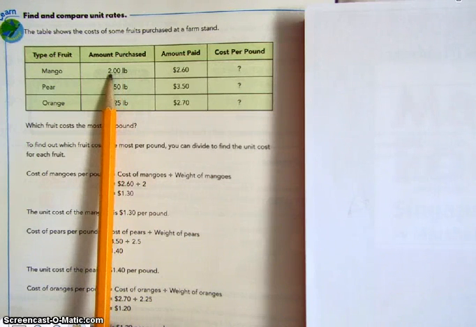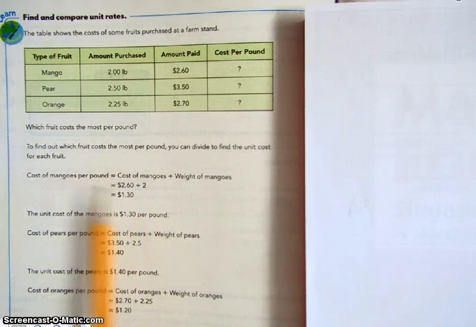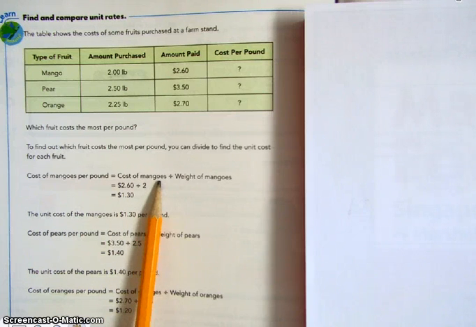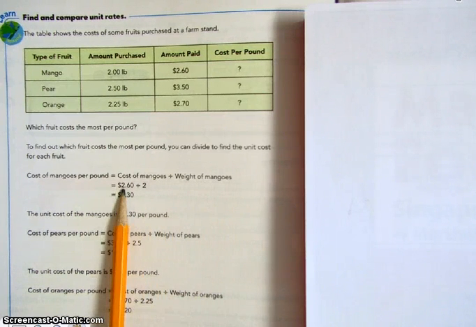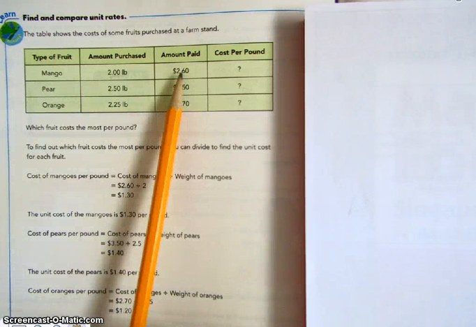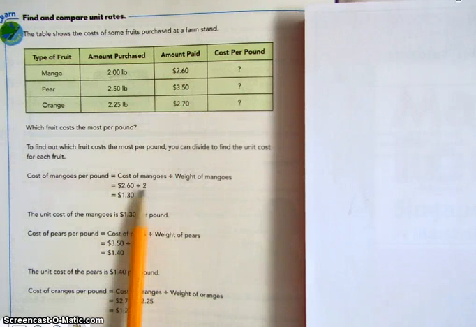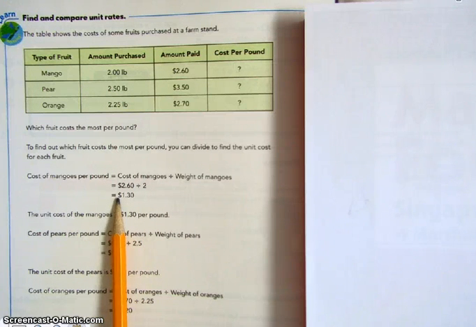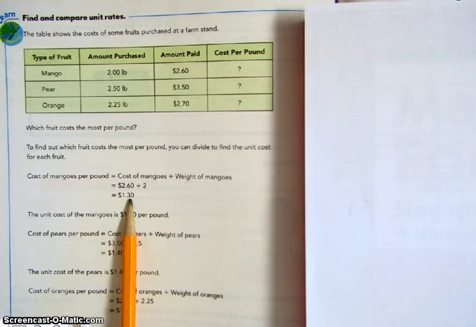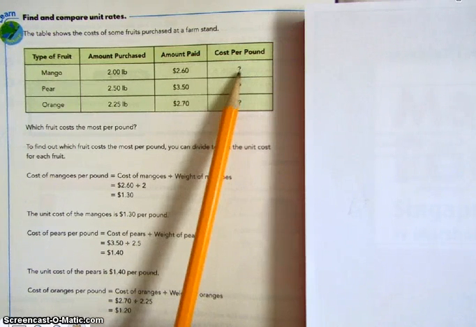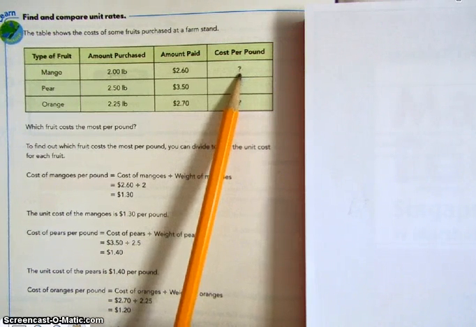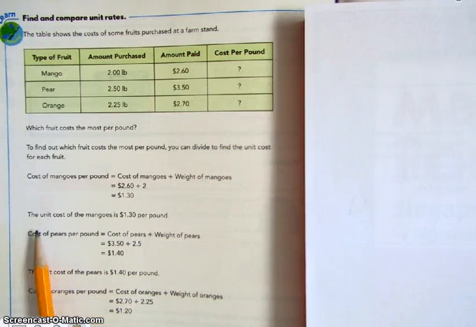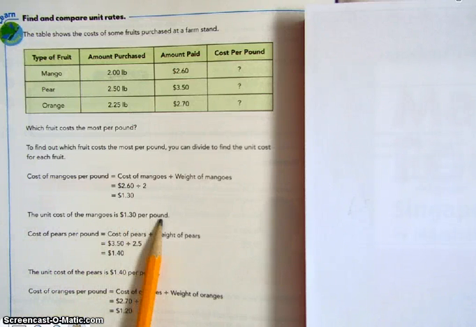In order to do that, since we have 2 pounds, we can look right down here and it says the cost of mangoes per pound equals the cost of mangoes divided by the weight of the mangoes. So we took the cost, $2.60, which was right up here. We divided by 2 pounds. They just don't have the decimal point and the two zeros here, but it's 2 pounds. And if we divide that, it will equal $1.30. So that would be the cost for 1 pound, or cost per pound, of mangoes. That would be the unit rate, since it breaks it down to 1 pound. So the unit cost of the mangoes is $1.30 per pound.